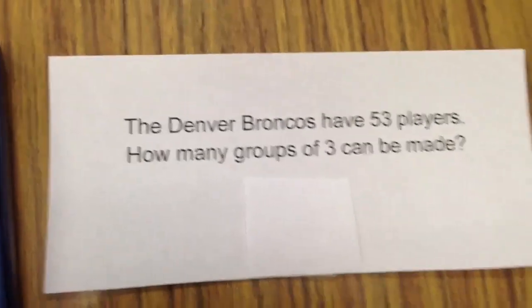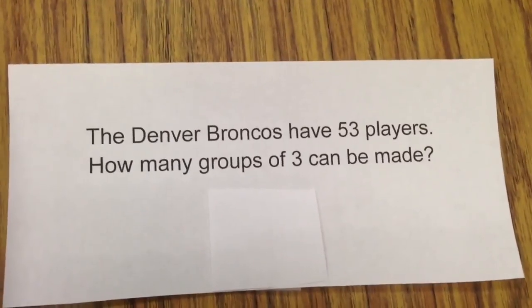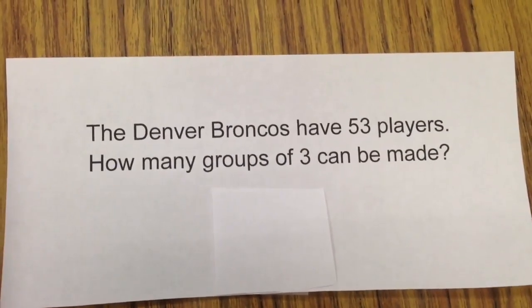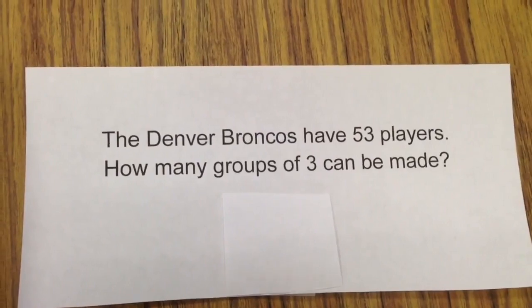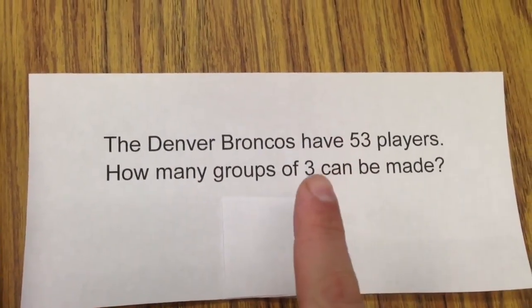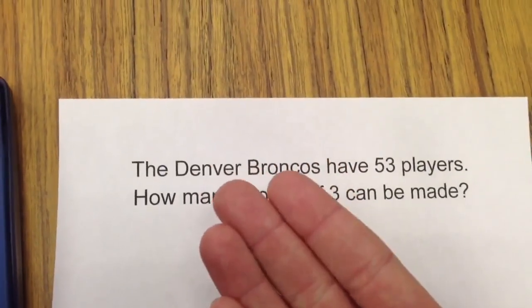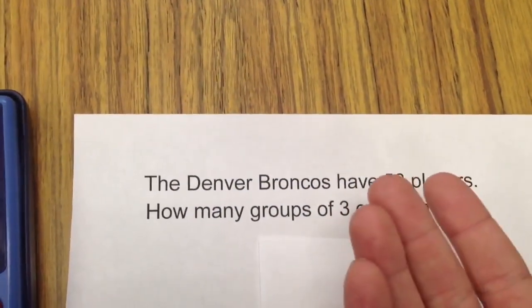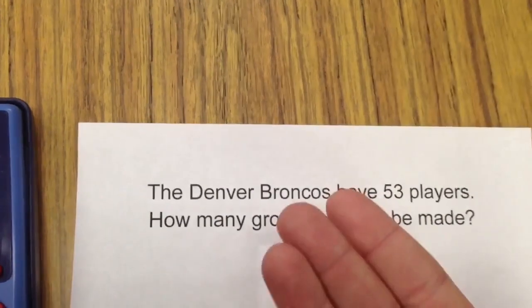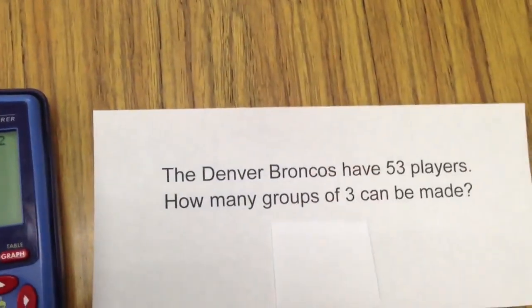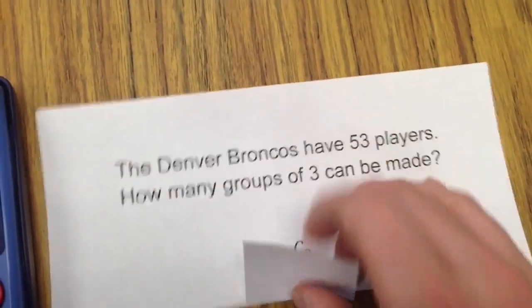Before we end, though, I have one more question to take a look at, and here it is. The Denver Broncos have 53 players. How many groups of 3 can I make? Now, what I'm going to do is look at this and notice that order does not matter. It doesn't matter how you choose 3 players. It could be me, Peyton Manning, or Eric Decker, or Champ Bailey, or it could be Champ Bailey, Eric Decker, me. It doesn't matter the order, so this is a combination.